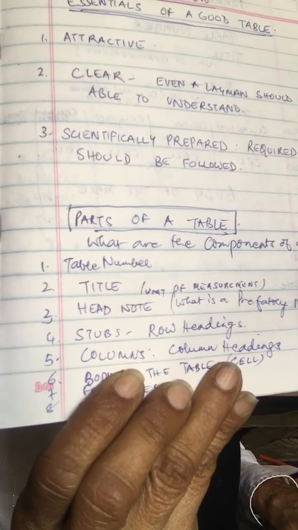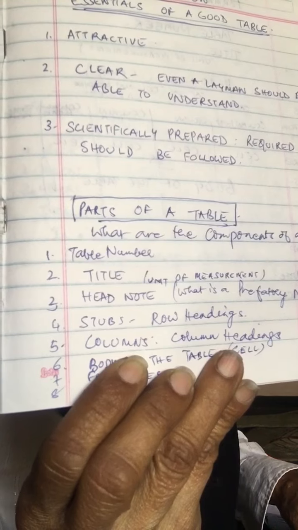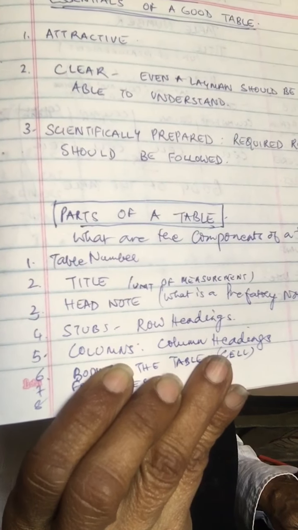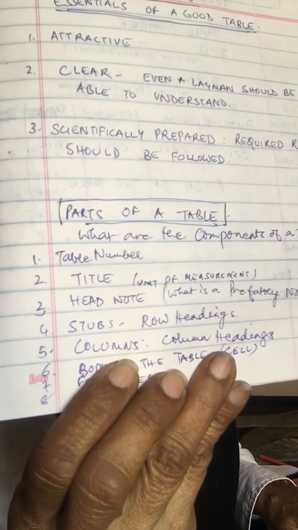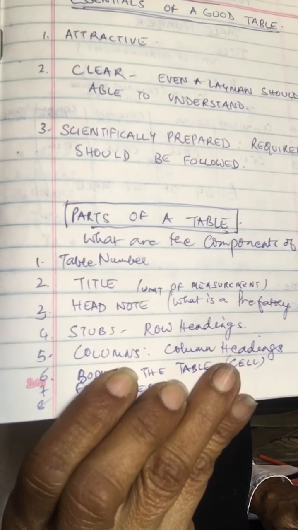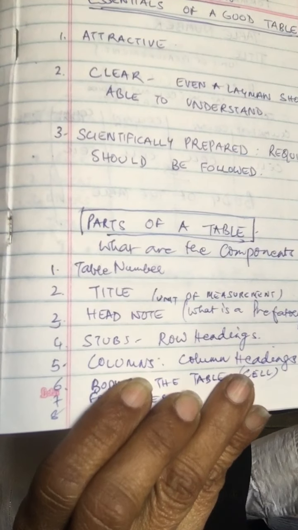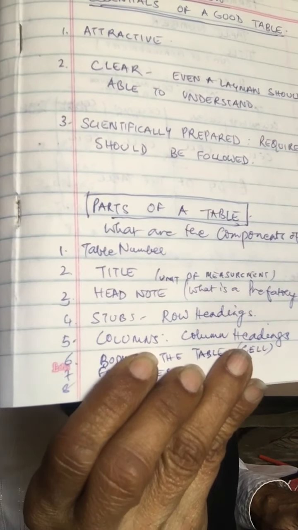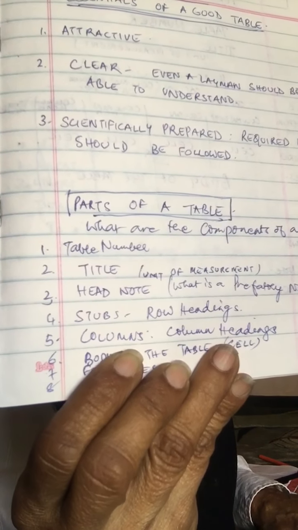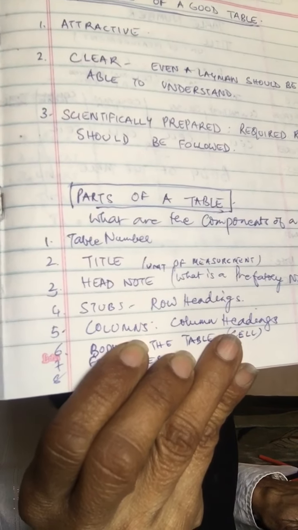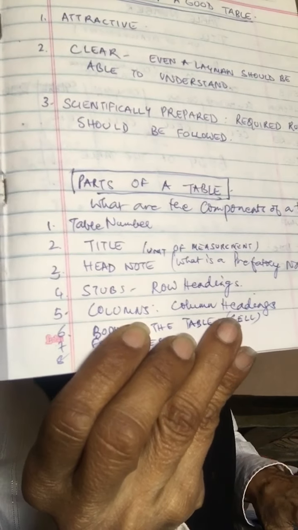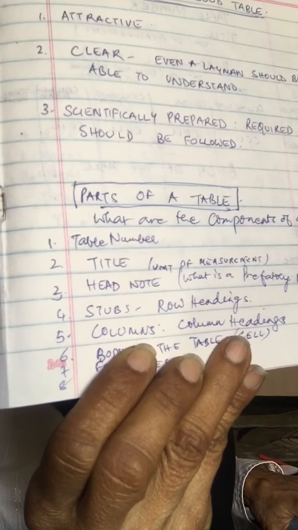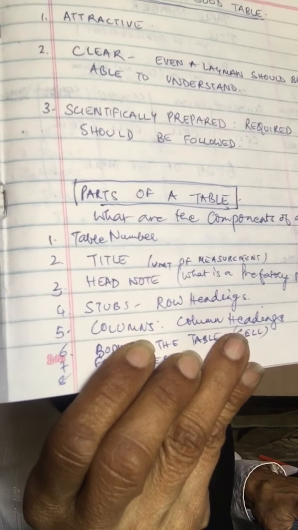The number may be given either at the top above the title or on the left side of the title. Normally the table number is given in terms of whole numbers. But sometimes fractional numbers are also given, especially when it is concerned with the same concept, say 1, 1.1, 1.2, 1.3, etc. In this case, the first digit refers to the chapter and the second digit to the order.